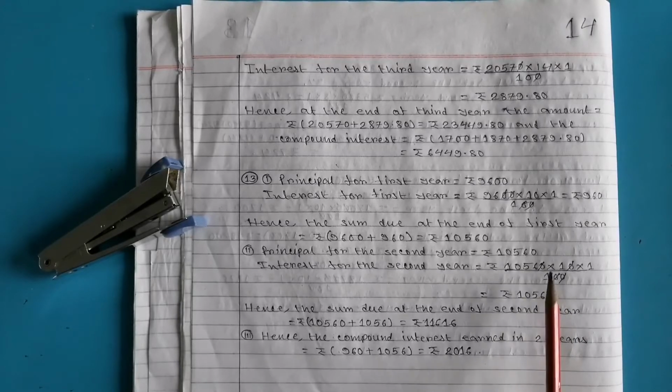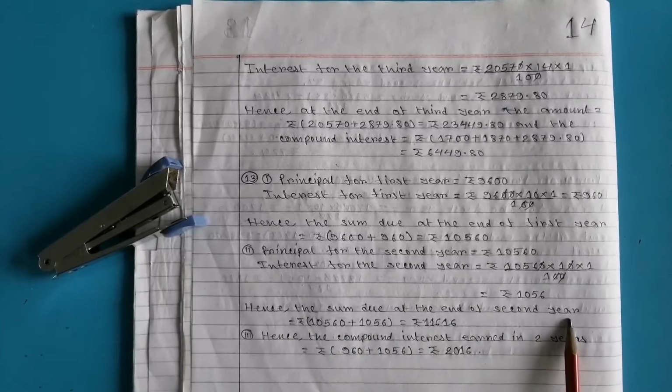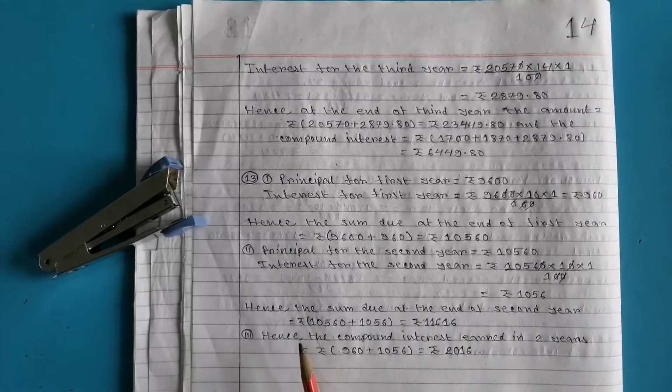This interest will be added to this principal, so this will be the amount at the end of second year. So hence the sum due at the end of second year is equal to rupees 10,560 plus 1,056, which will finally be 11,616. So this is the amount at the end of second year, or the sum at the end of second year. So the first two parts are done.